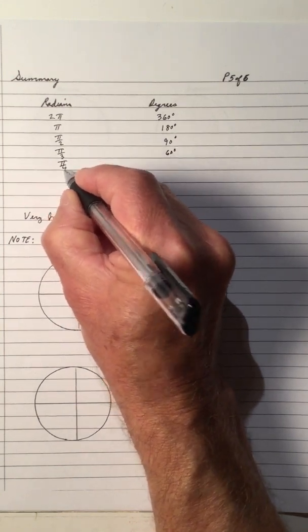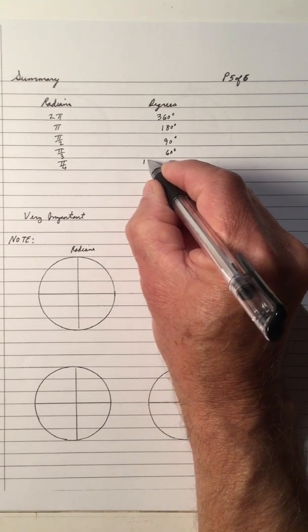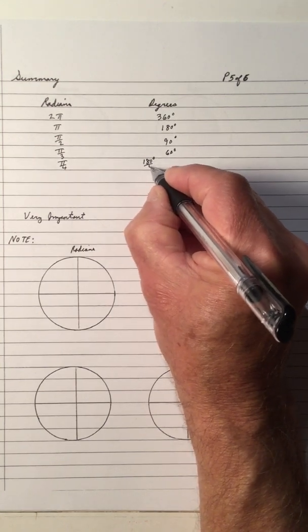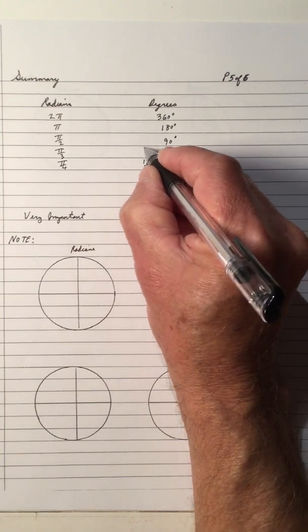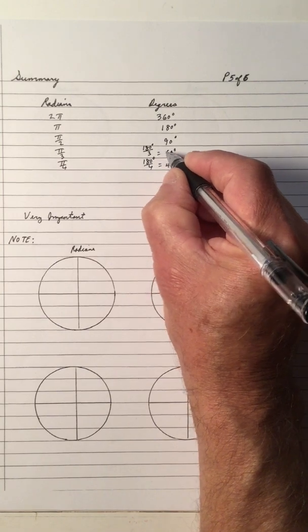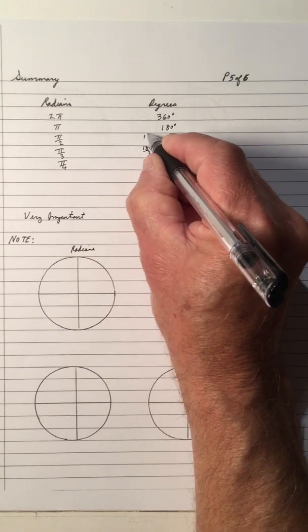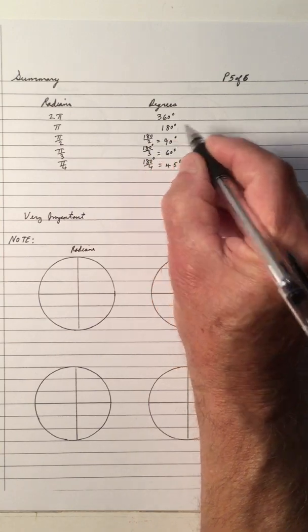Pi over 4. If you take pi, which is 180, and divide by 4, you'll get 45. If you take the 180 and divide by 3, you'll get 60. If you take the 180, which is pi, and divide by 2, you'll get 90.